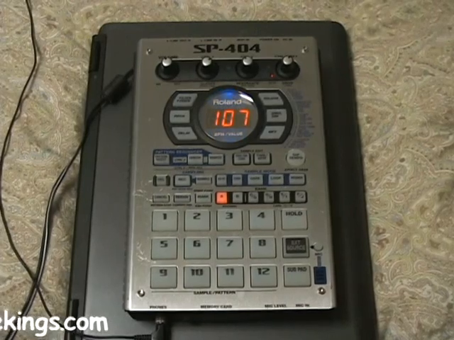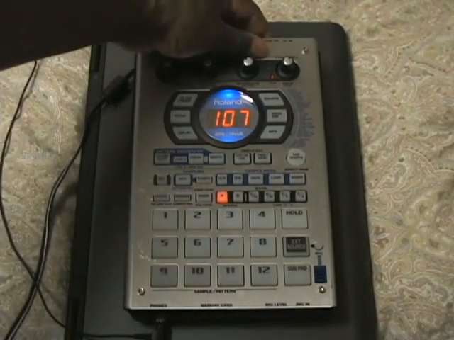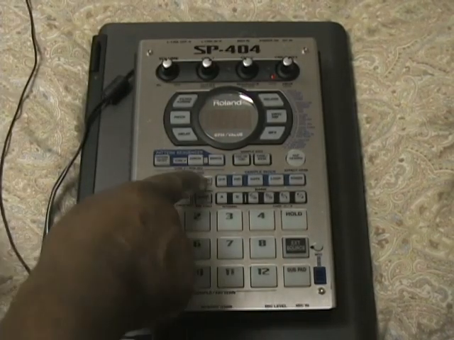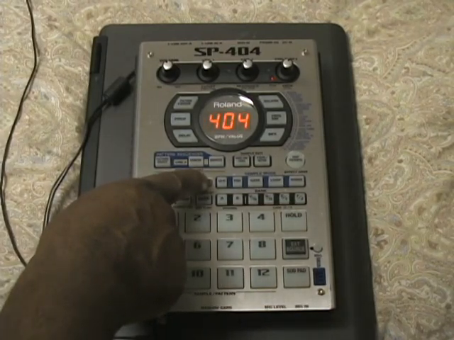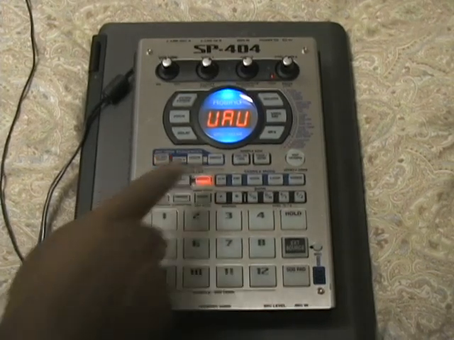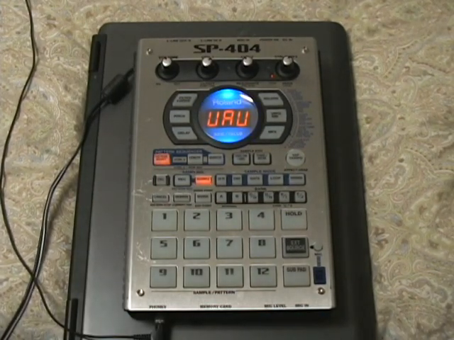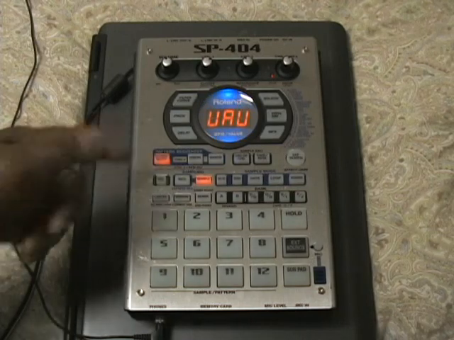Well, let's say you want to export a file. So let me turn this machine off first of all. And now I'm going to hold down resample. I'm going to turn it back on. And we're going to set it up so we can actually export files here. Now here we are. This says WAV. So I'll press this again. That says AIF, which means AIFF. Or I can go to WAV.